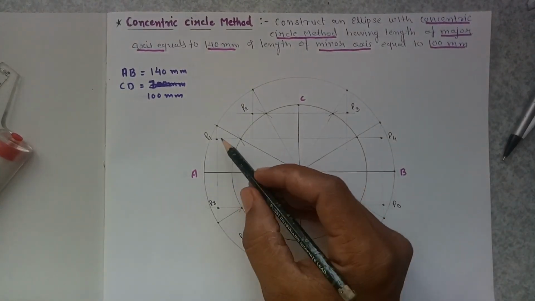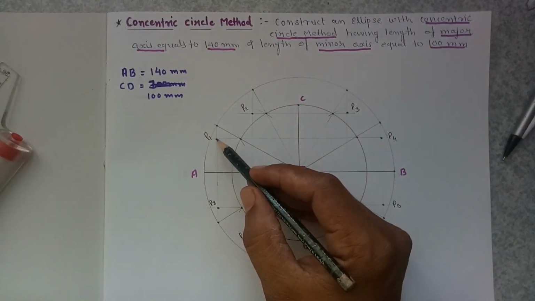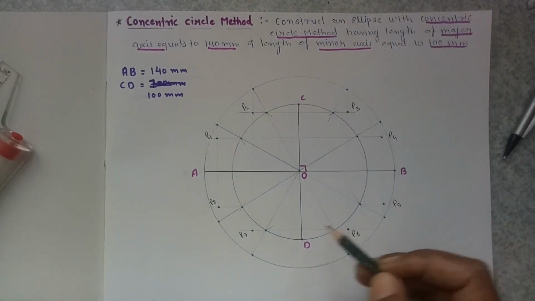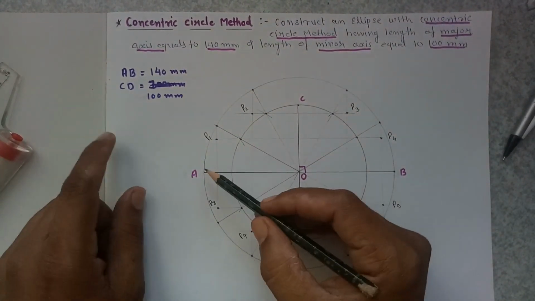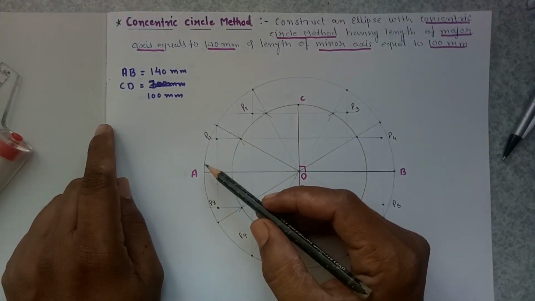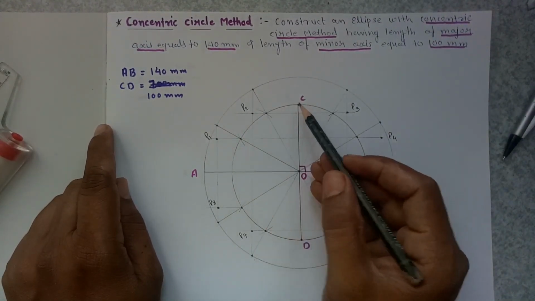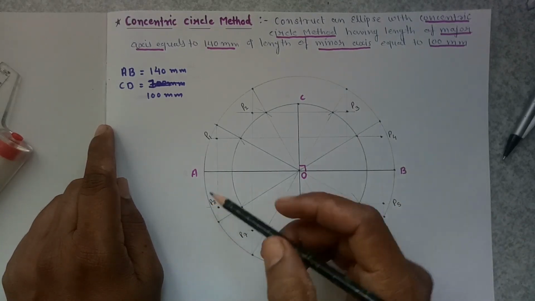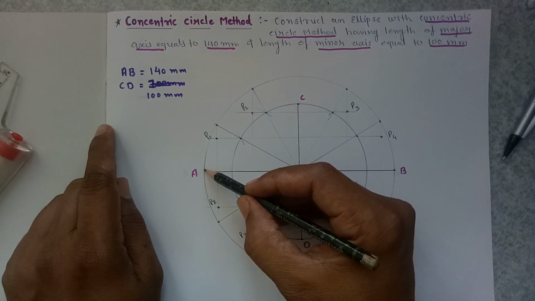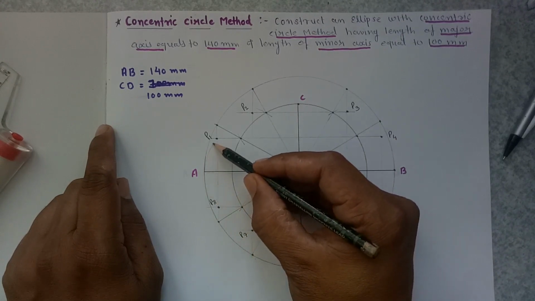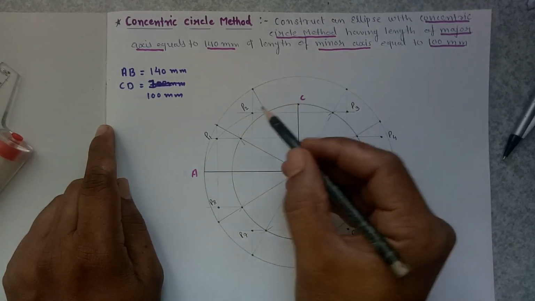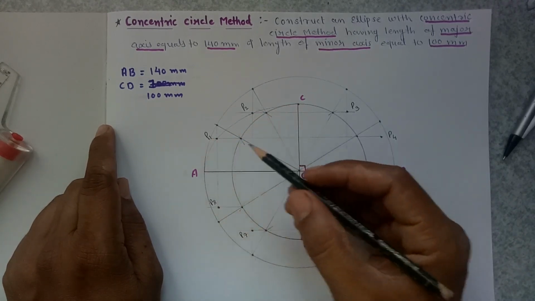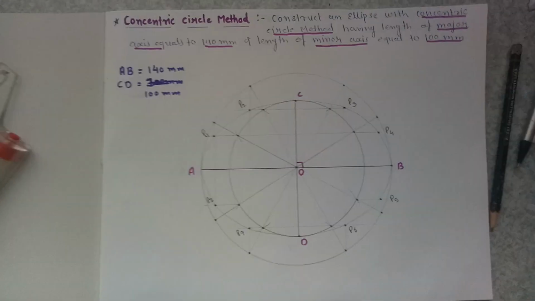After marking the intersection points, name these points P1, P2, P3, P4, P5, P6, P7, P8, and draw a freehand curve passing through these points: A, P1, P2, C, P3, P4, B, P5, P6, D, P7, P8. That curve will be an ellipse.